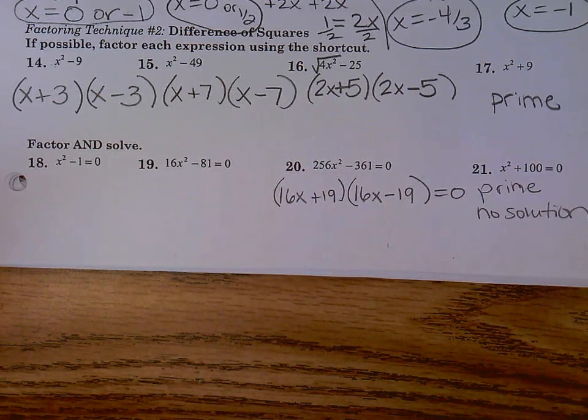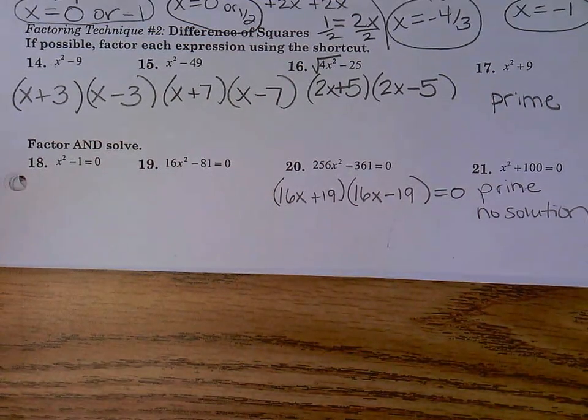So what am I going to do to solve these? Well, first of all, I'm going to get the same answer from both of the parentheses. They're just going to differ by a minus sign, right? Because if I add 19 and divide by 16, 19 over 16 is the answer.